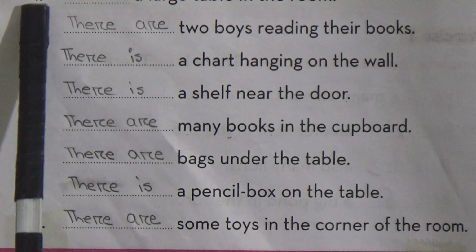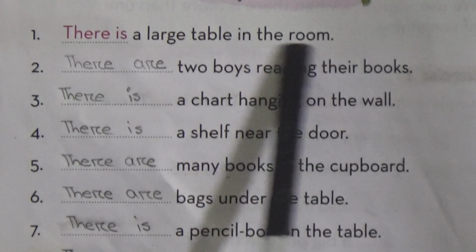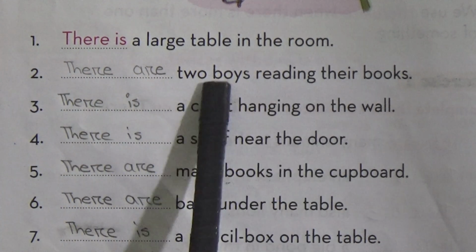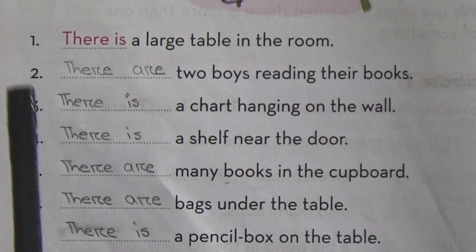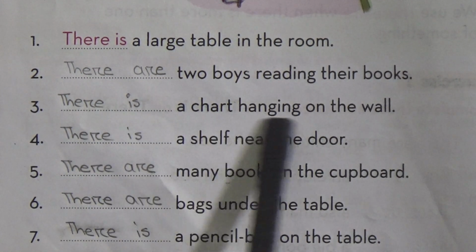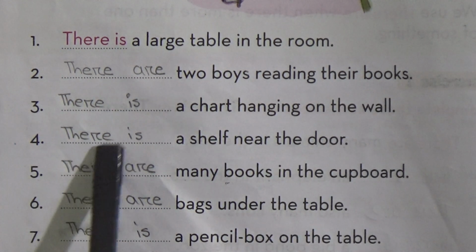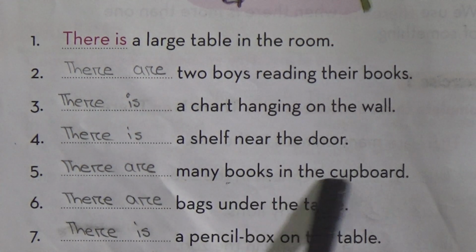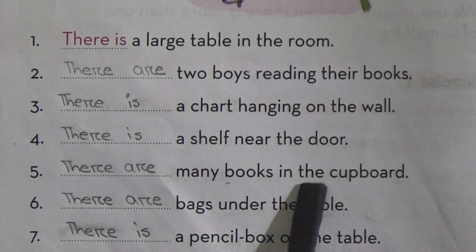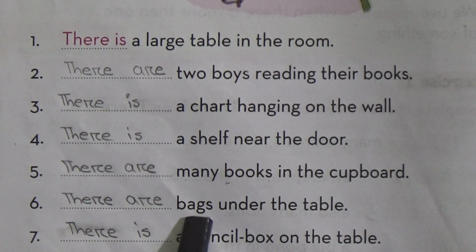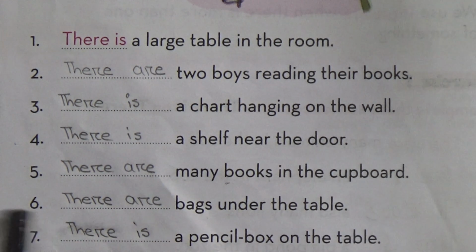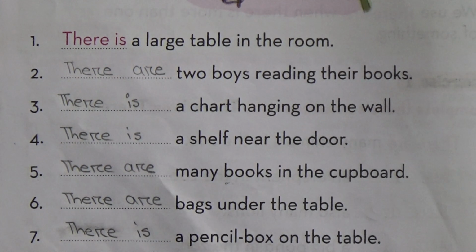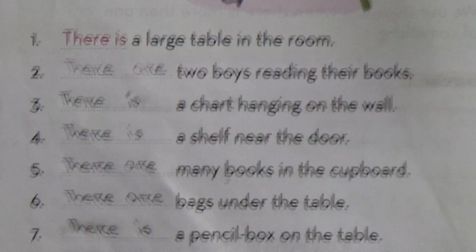Again I am saying this. Number 1, there is a large table in the room. Number 2, there are two boys reading in their books. Number 3, there is a chart hanging on the wall. Number 4, there is a shelf near the door. Number 5, there are many books in the cupboard. Number 6, there are bags under the table. Number 7, there is a pencil box on the table. Number 8, there are some toys in the corner of the room.